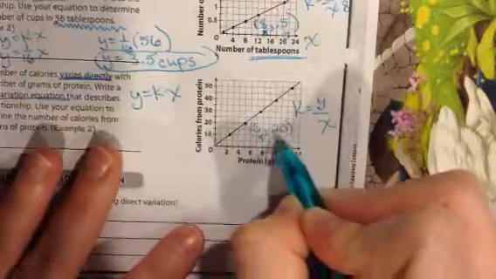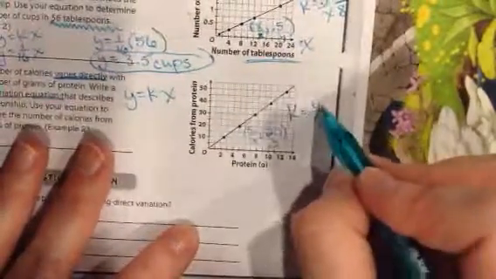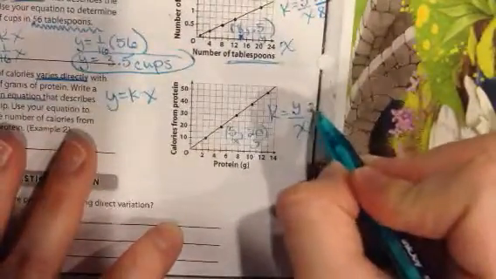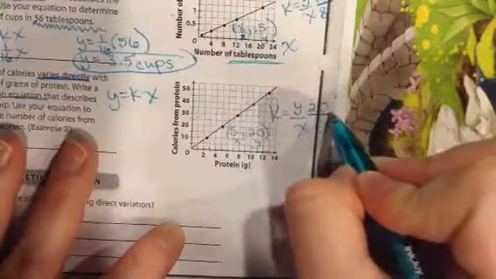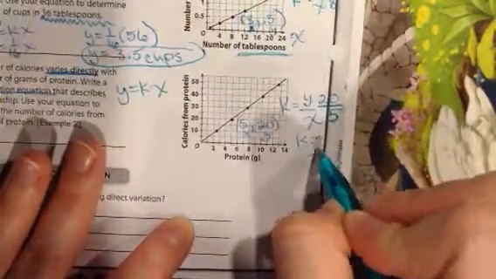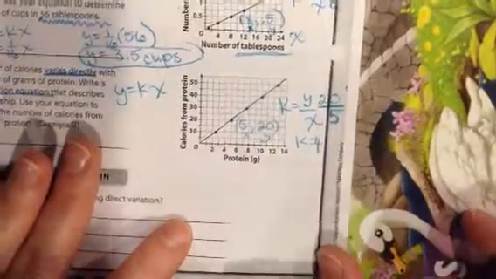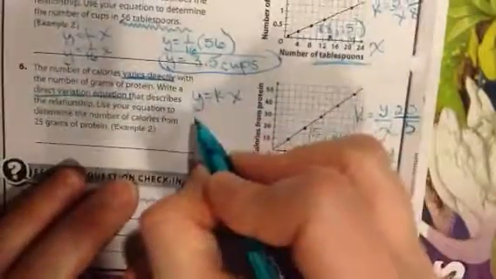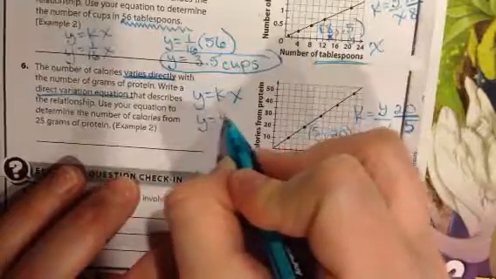So this is my x and my y. I take that y value, which is a 20, and divide it by the x value of a 5. 20 divided by 5 tells me that the constant is 4. So I'm going to write y equals 4x.